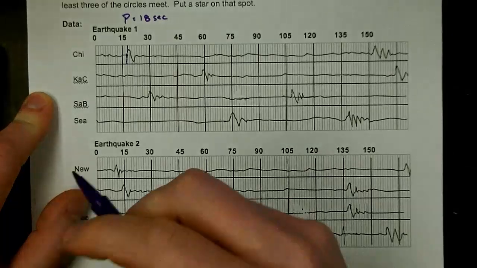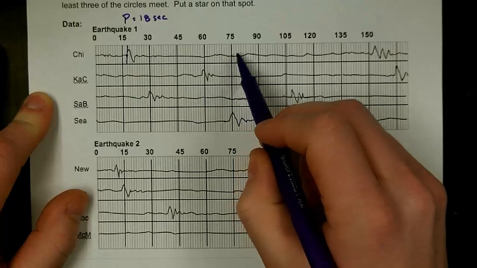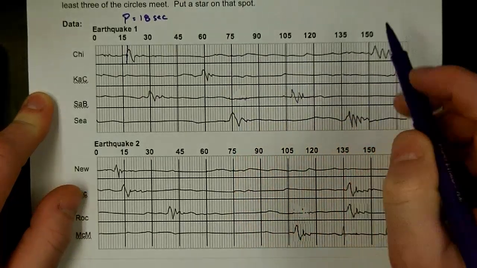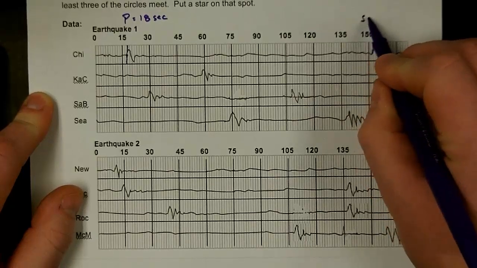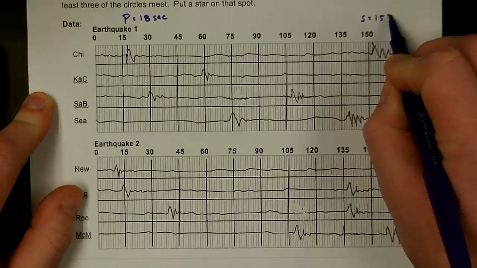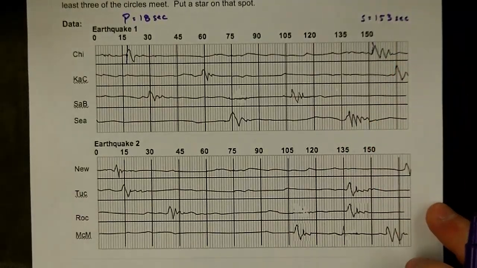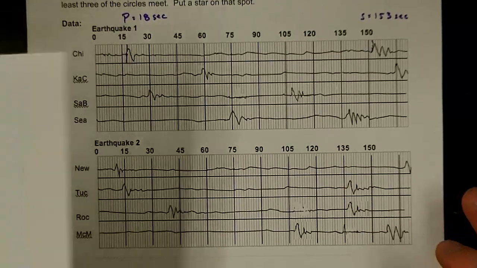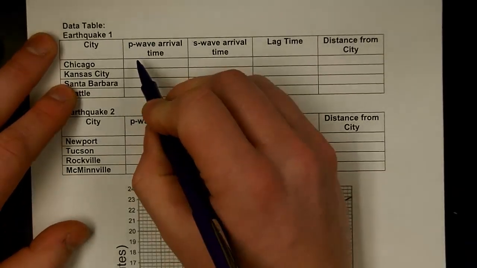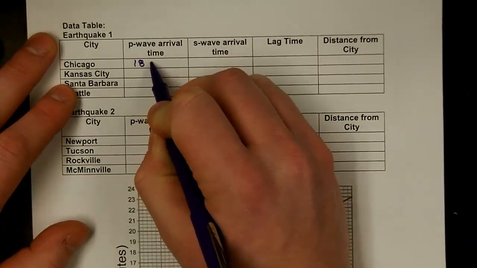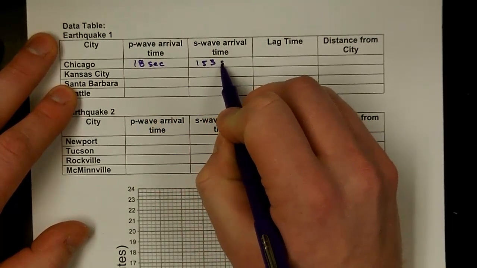Then I follow through until I see the next major vibration. All these are little minor vibrations that we see. We're looking for something major. So right about here, this is going to be our S wave, at about 153 seconds. Now we can use this to fill out our data table. If we go to the next page, we can fill out our data table right here for Chicago. The P wave arrival time was 18 seconds. The S wave arrival time was 153 seconds.